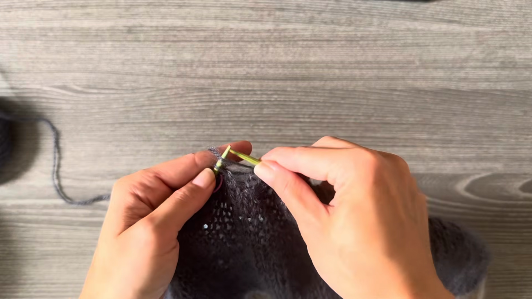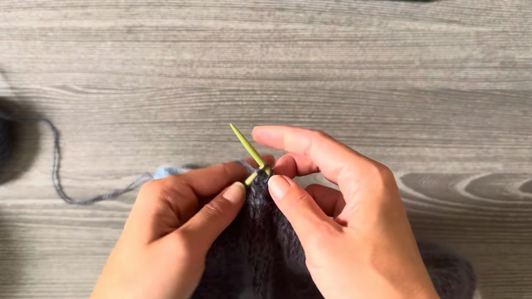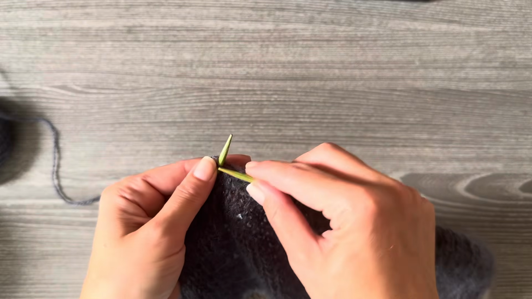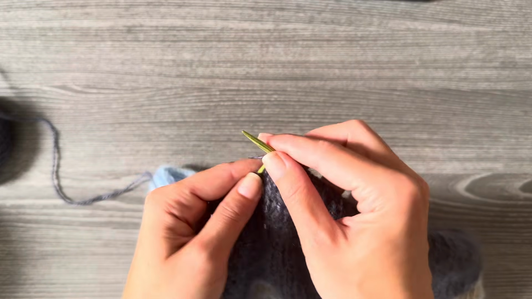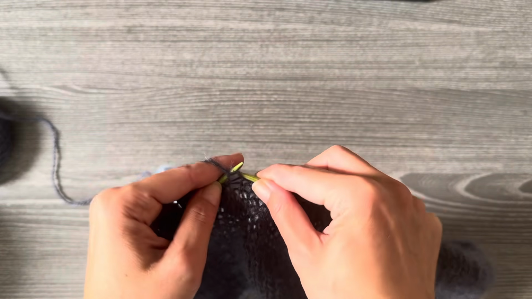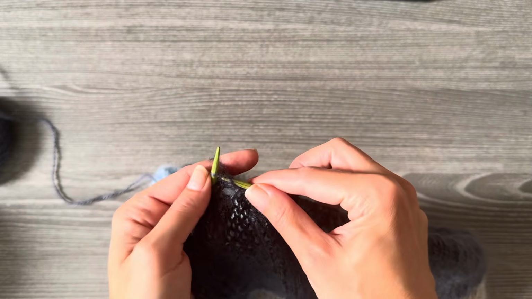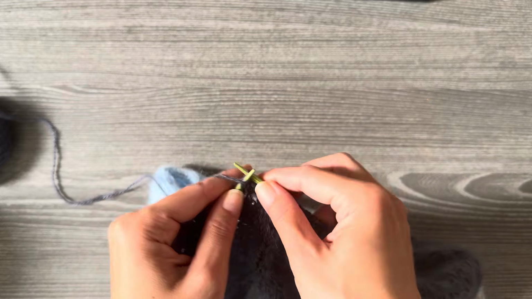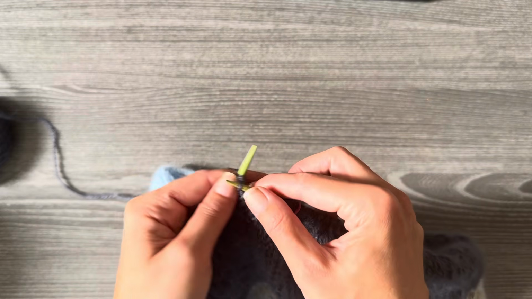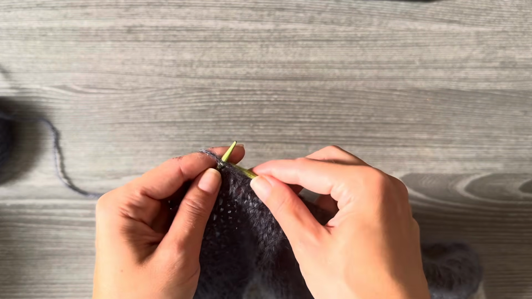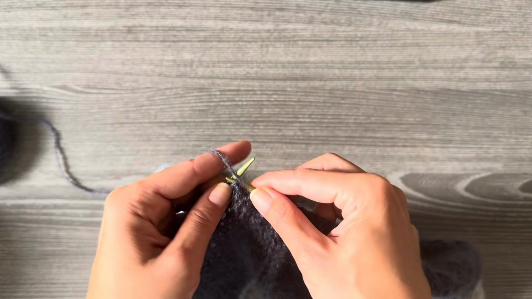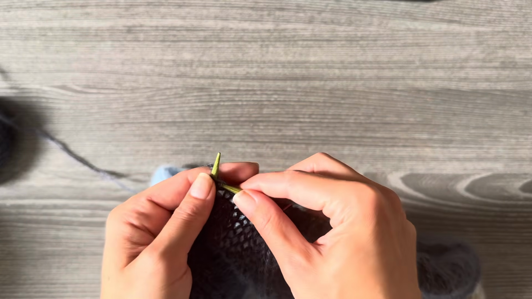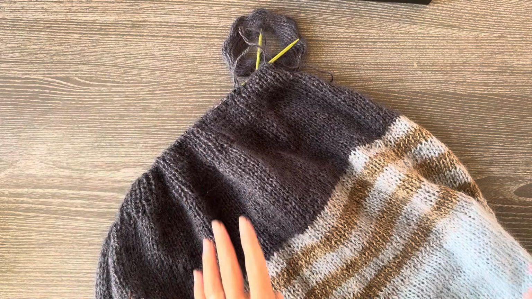At the end of the row, if you have 2 stitches before the end of the row, you should purl them together to finish with a purl stitch. And then we will repeat this row. I think I worked in total 10 rows in this ribbing pattern, and then prepare a crochet hook because we are about to bind off using a crochet hook.